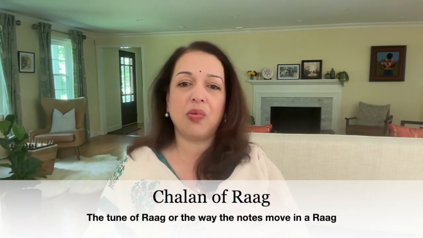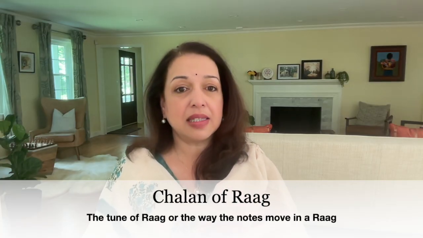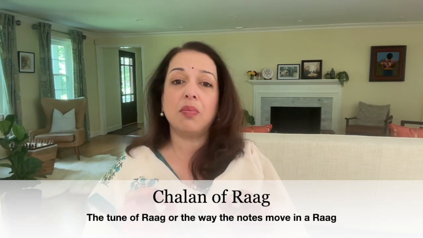Some rags may skip notes in ascent, while others might take a different path on their way down. Their specific order with its unique twists and turns is what gives a rag its unmistakable identity. And this is denoted by Arohi Chalan and Avrohi Chalan. Chalan means the tune. How the rag moves or walks Arohi and Avrohi. Now let's take examples of Rag Bageshri and Bhimpalas. Let me sing you the Aroha and Avroha of Bageshri.